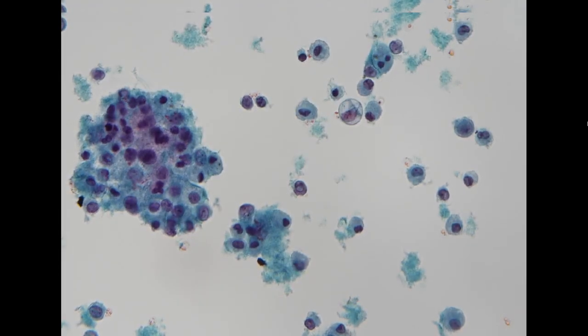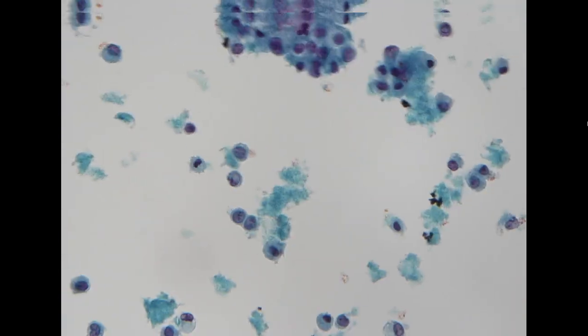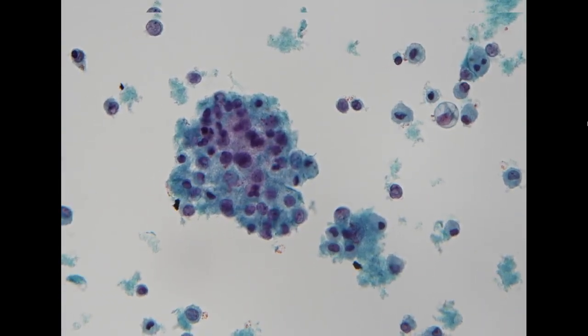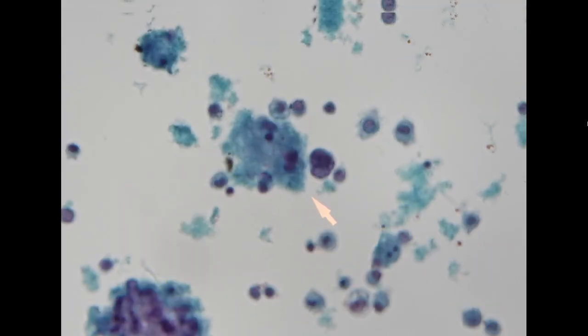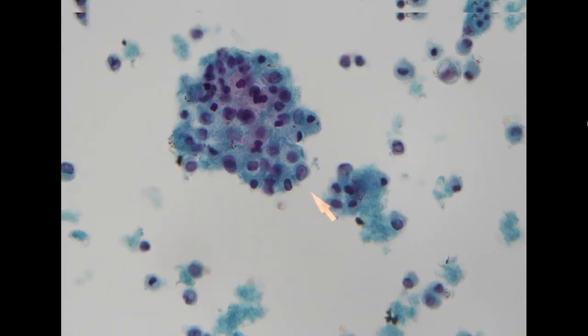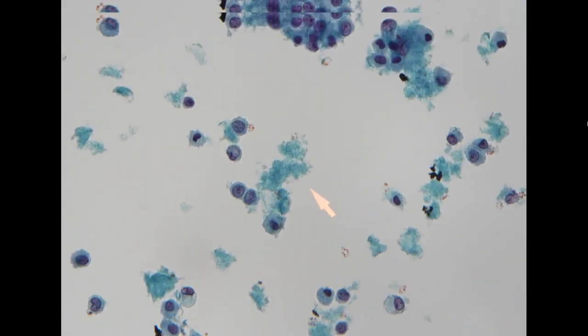For metastatic breast cancer, we expect to see either a cannonball pattern, just a ball of tumor cells, or individual cells with an Indian file type of pattern.